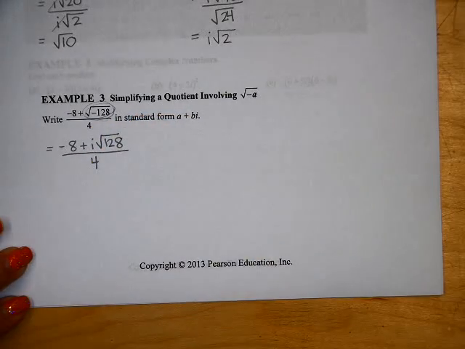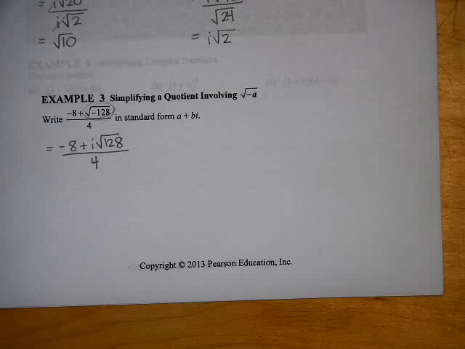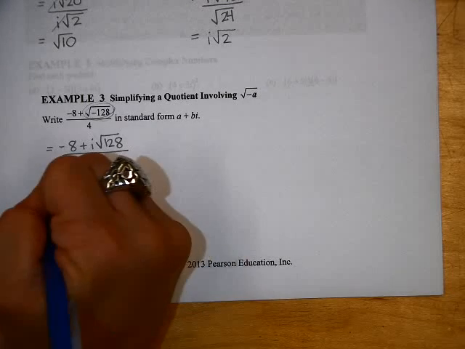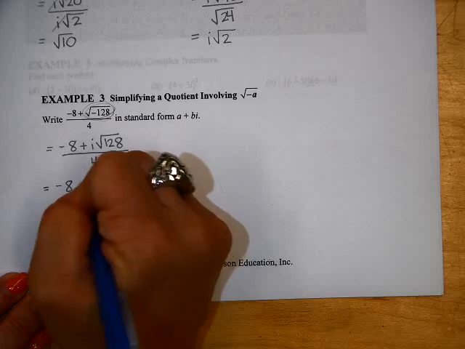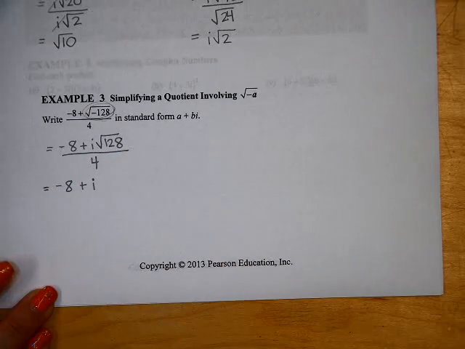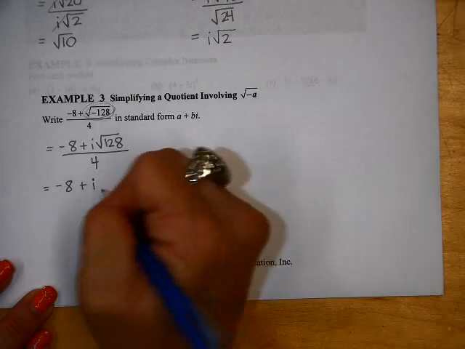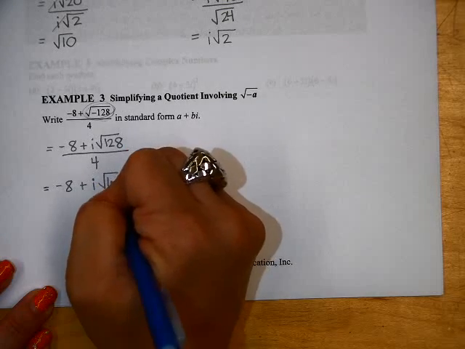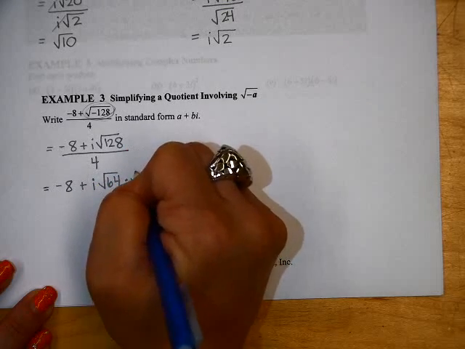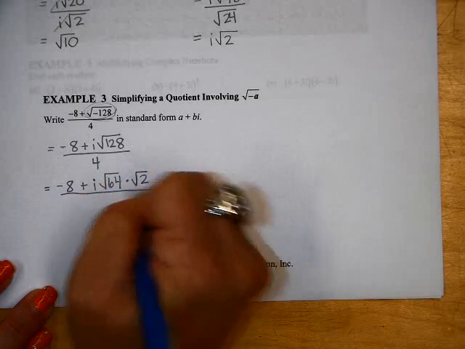Again, just like what we did on example 2. Once you have your i on the outside of the radical, then you want to look at your square root of 128 and see, can that be simplified? It is not a perfect square, but it can be broken down into a number that is a perfect square and a number that is not a perfect square. And that will be the square root of 64 times the square root of 2.